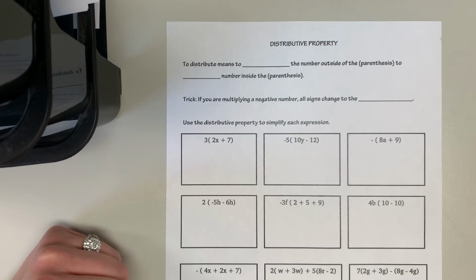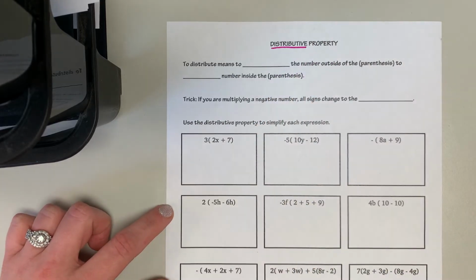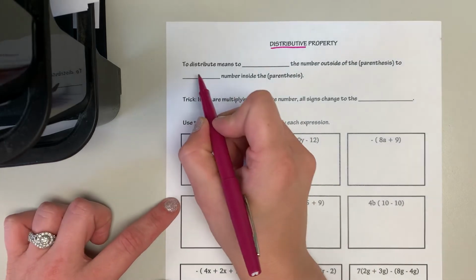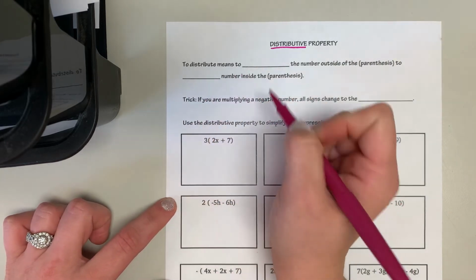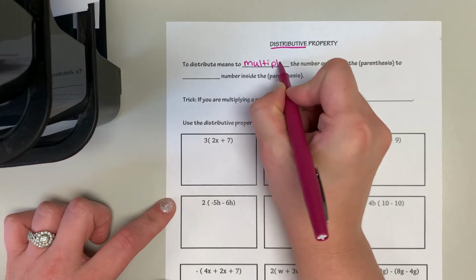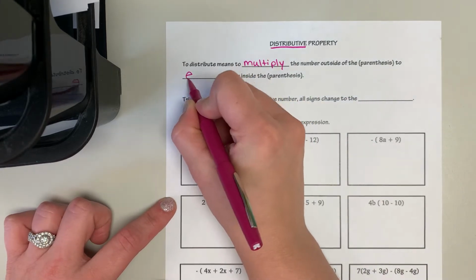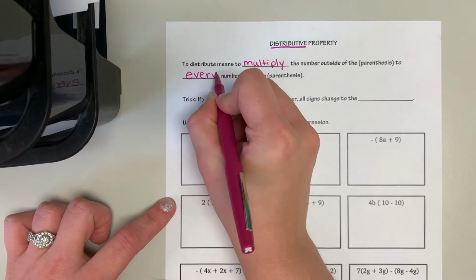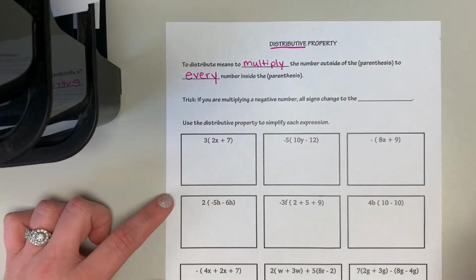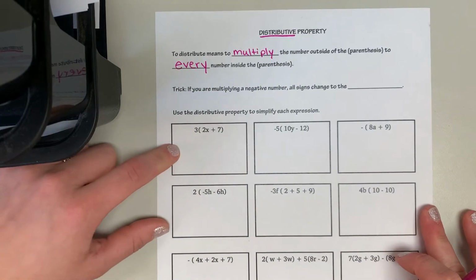First of all, we need to talk about the word distribute. So in the distributive property, you have the word distribute. To distribute means to multiply the number outside of the parentheses to every number inside the parentheses.